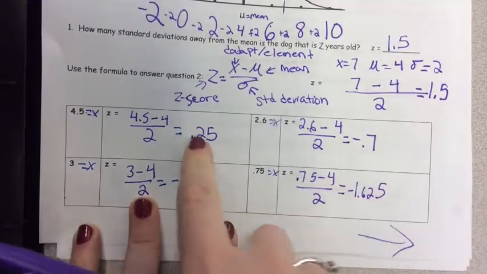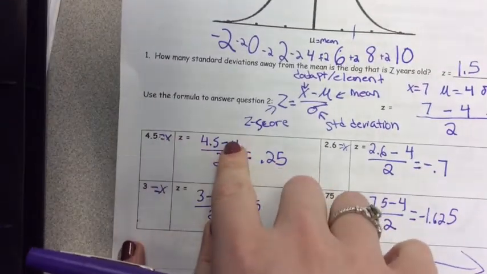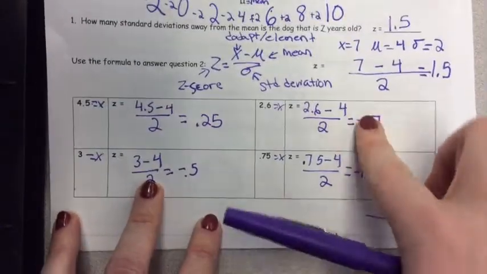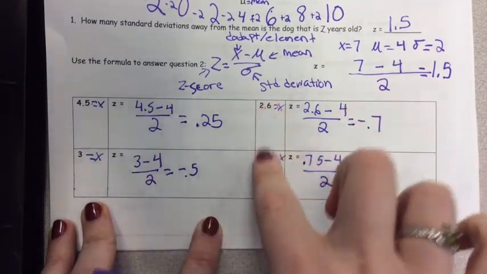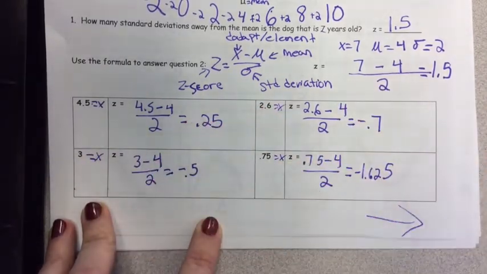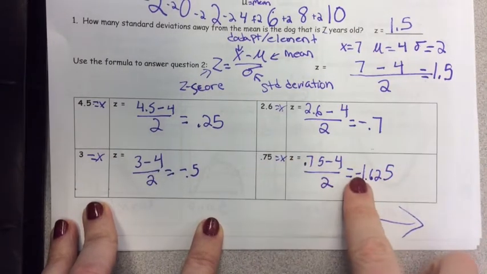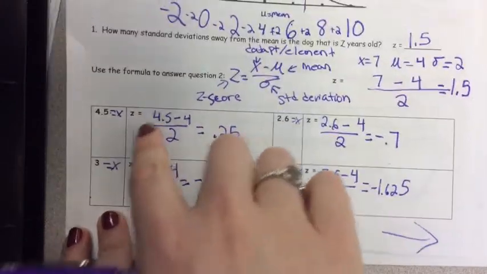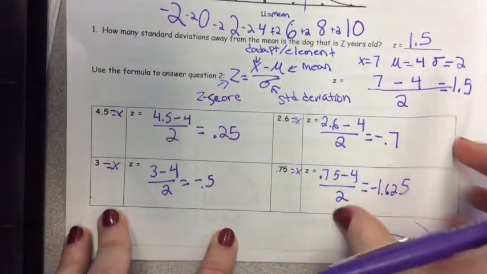Now notice, this number was a positive number, and my x was bigger than my mean. But all down here, I got negative answers, or negative z-scores, and these numbers were smaller than my mean. So that means numbers that are below the mean have a negative z-score. Numbers that are above the mean, that are bigger than this mean, have a positive z-score.